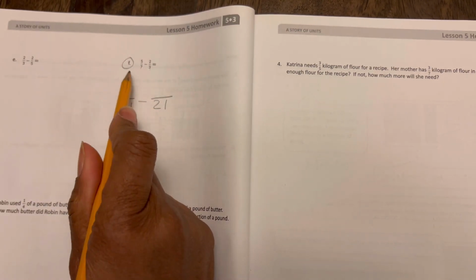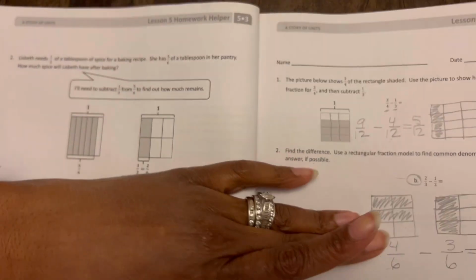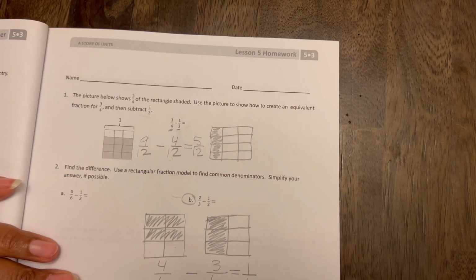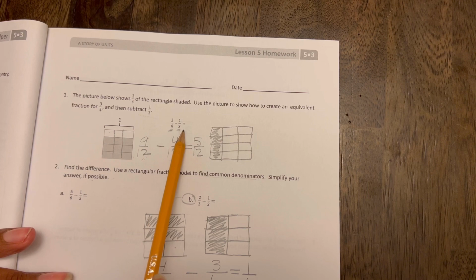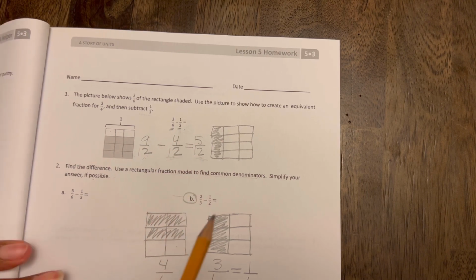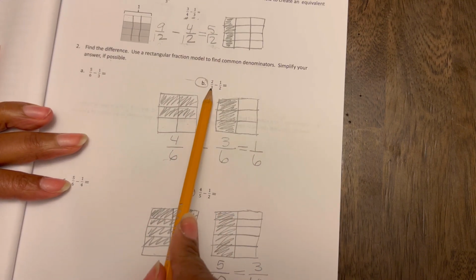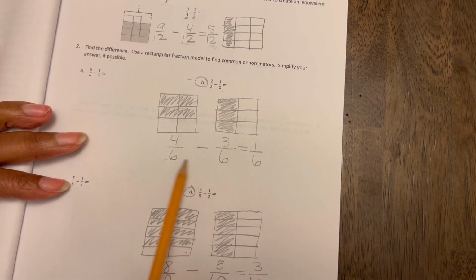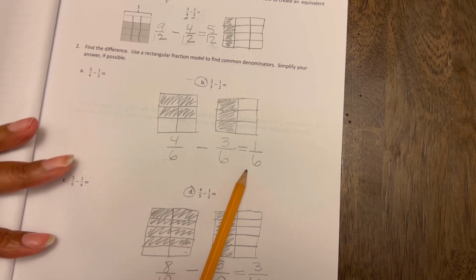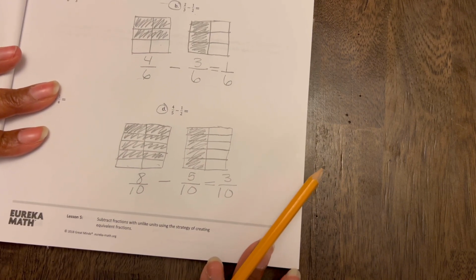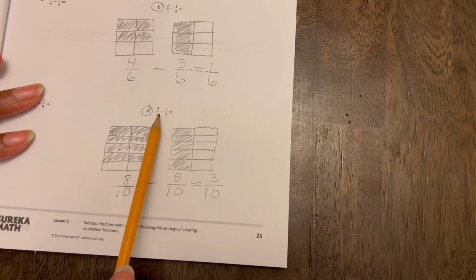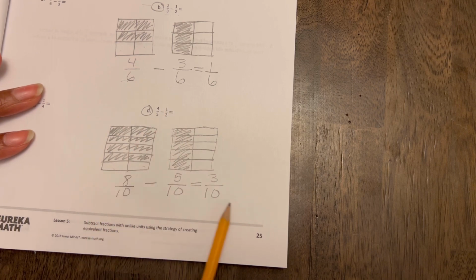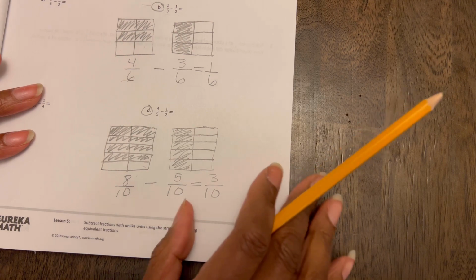Okay, so quick method. Let's look back on what we just did, just to confirm. Look at here, 4 times 3 is 12. Notice how we made the units 12 here. 3 times 2 is 6. Notice how we made the unit 6 here. And 5 times 2 is 10. Notice how we made the units 10 here.